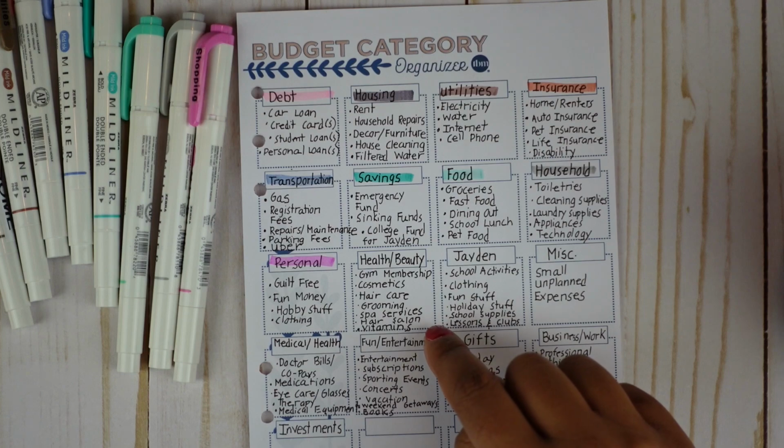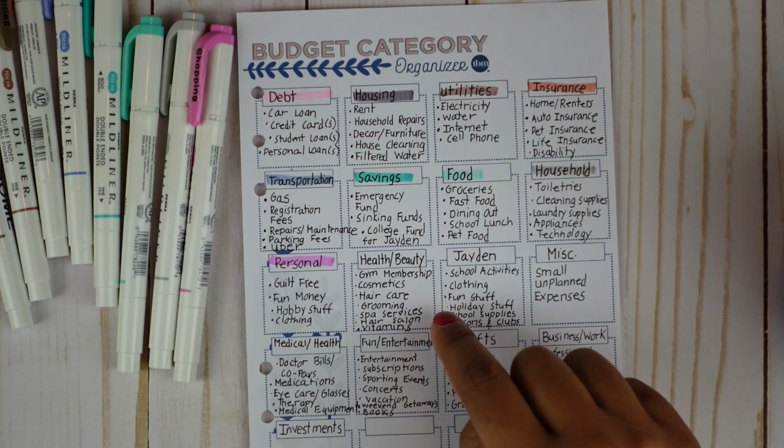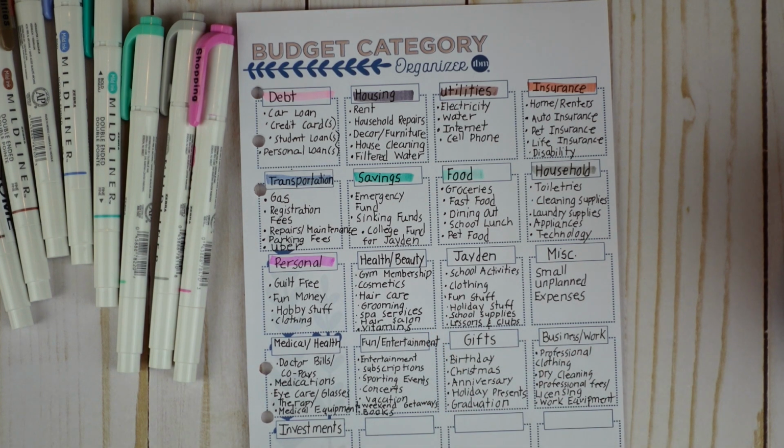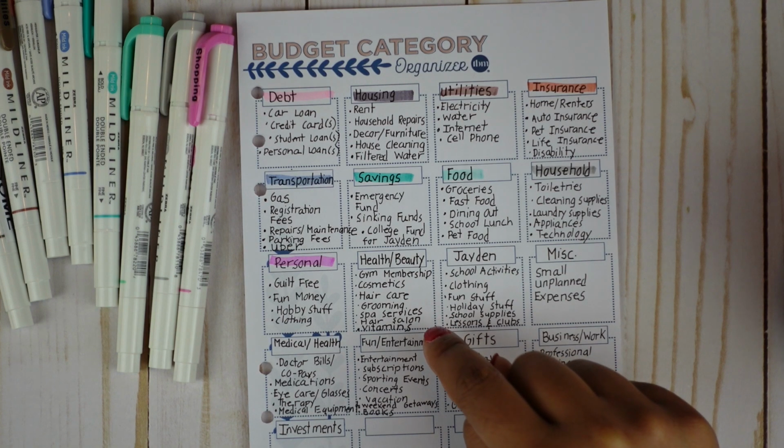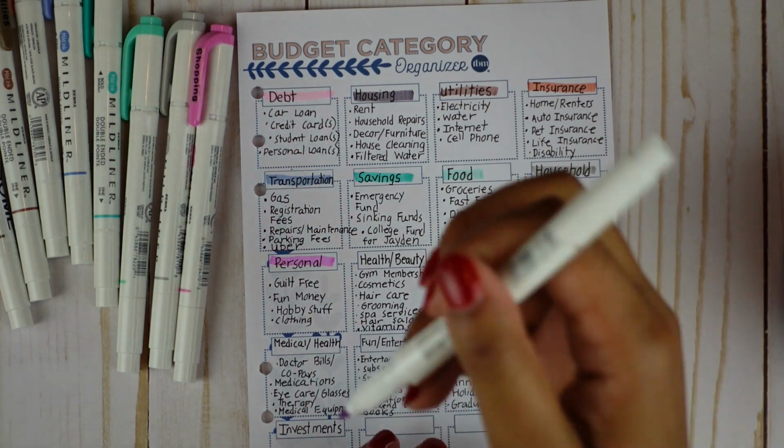My next category is health and beauty. Health and beauty is going to include my gym membership, cosmetics, hair care, any grooming services, spa services, the hair salon, and my vitamins or supplements. And health and beauty is going to be this color.